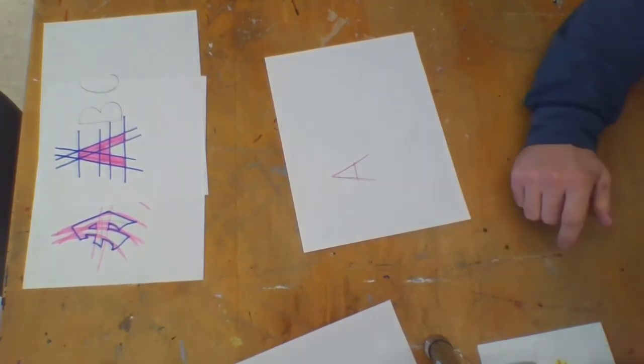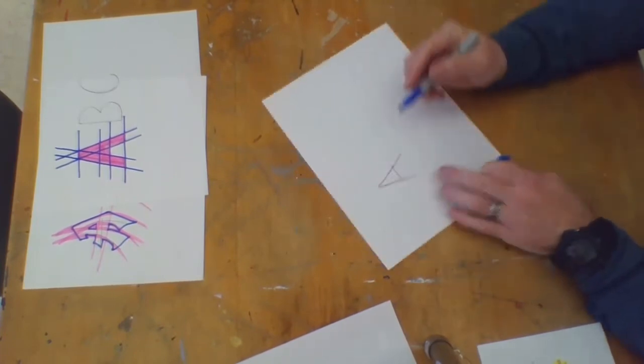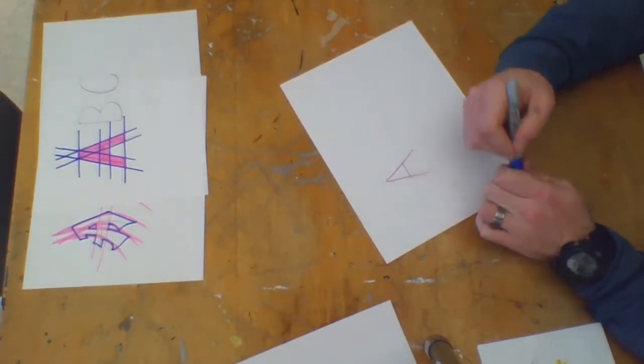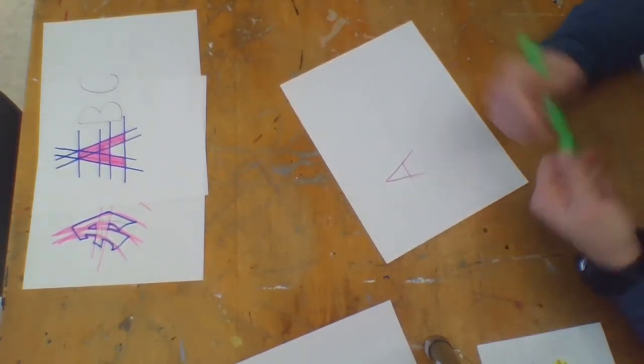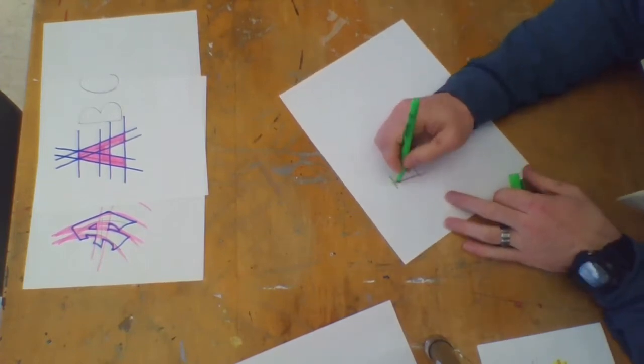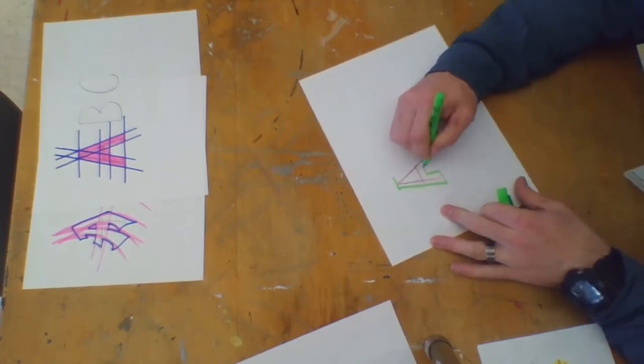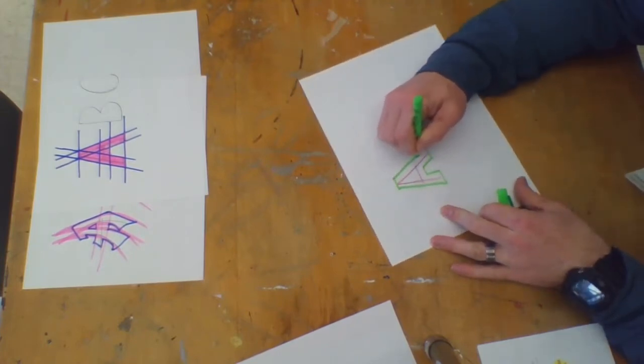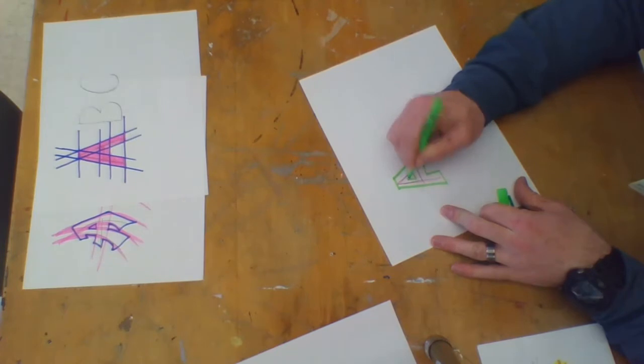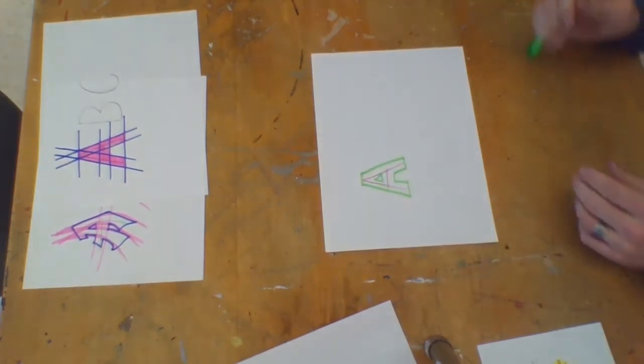Pretty simple. If I want to take this letter and make it, let's use a different utensil, let's use green, a box letter, also known as a bubble letter, which a lot of you are already pretty good at, I can make it into a box letter or a bubble letter.